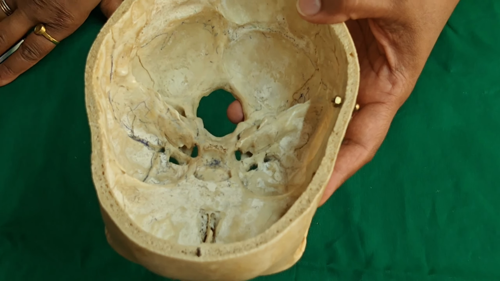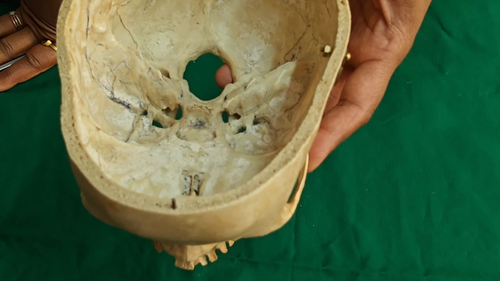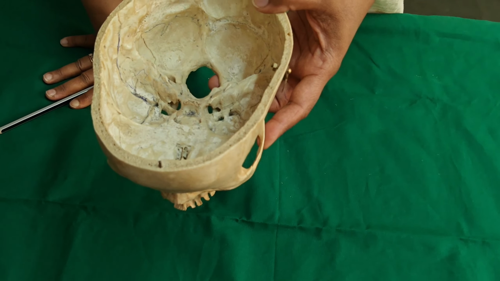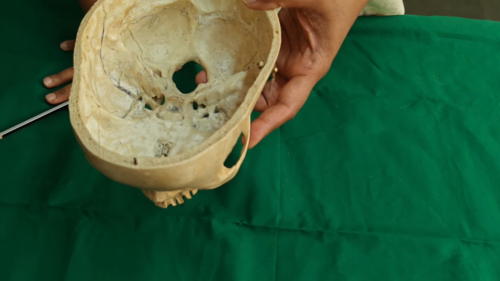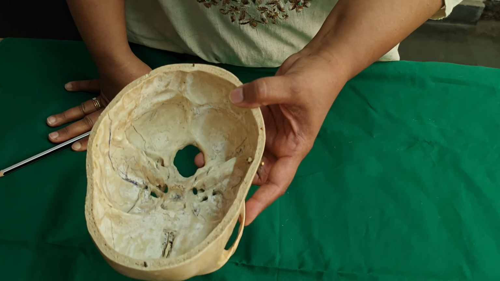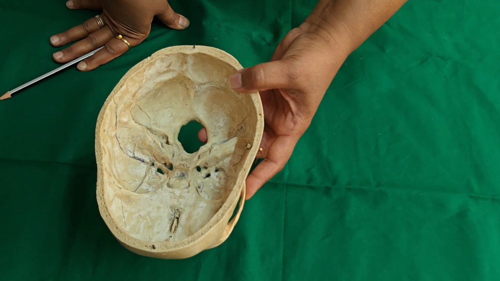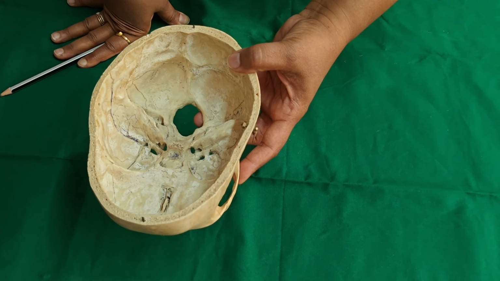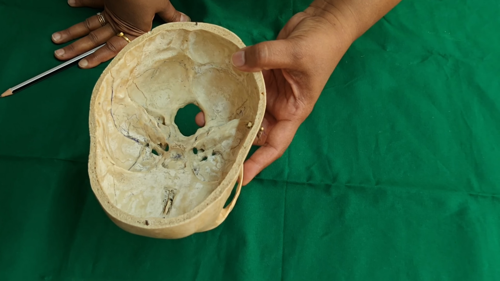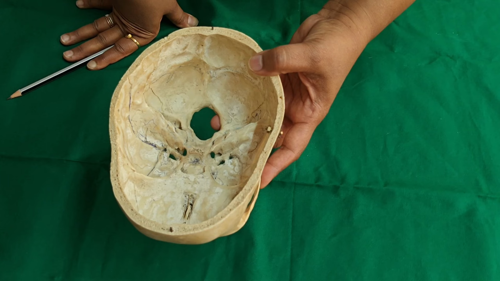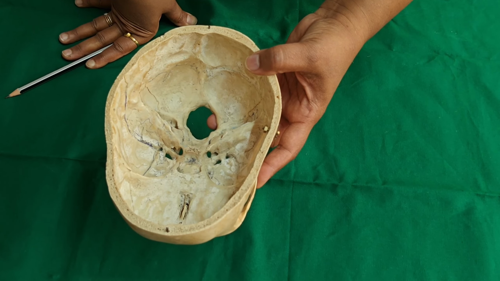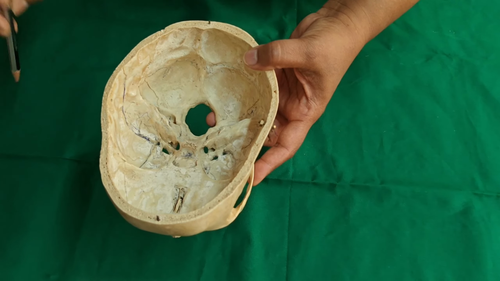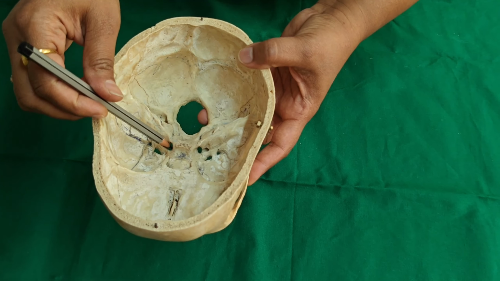This foramen will be covered by cartilage in the lower part. This is as good as a very small canal. In the upper part of foramen lacerum, at its anterior border, two nerves meet together. The greater petrosal nerve meets with the deep petrosal nerve to form the nerve of the pterygoid canal. So this is foramen lacerum.